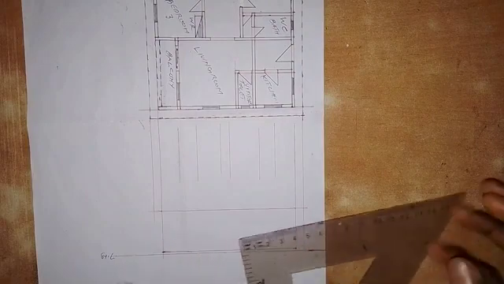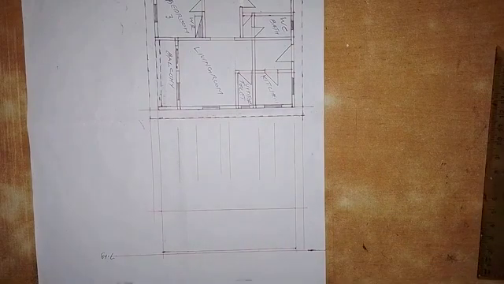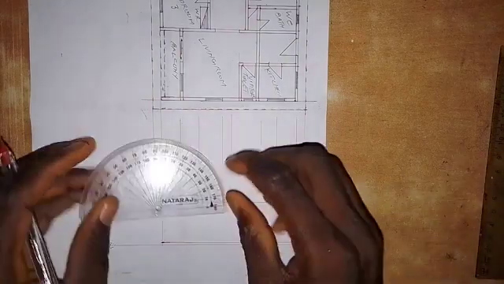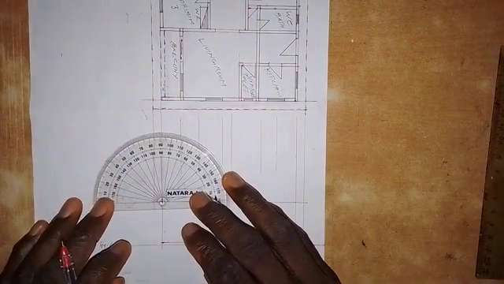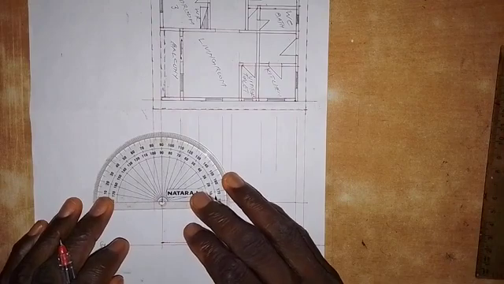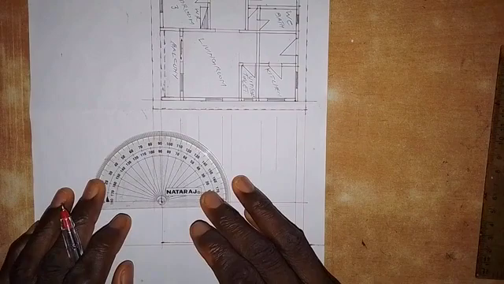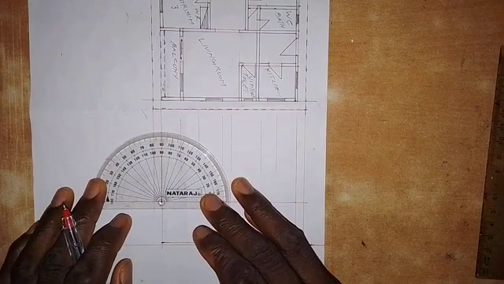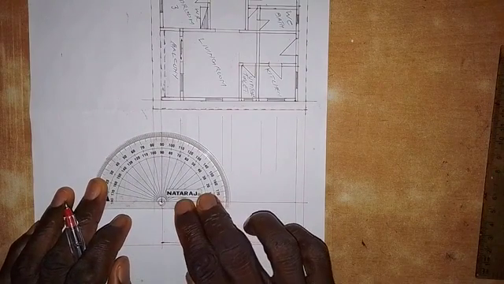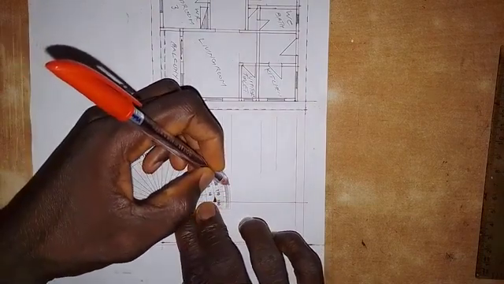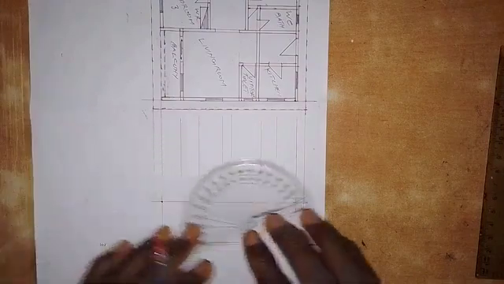Okay, so then the next thing that we are going to do is to take the pitch angle. So the pitch angle is 15 degrees. So here I will set my protractor, at this point, so then I will take 15 degrees. So this is 10 and this is 15. So this is 15, so don't forget that.